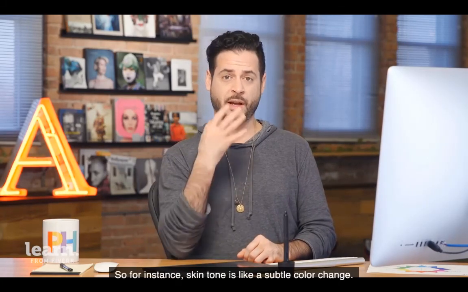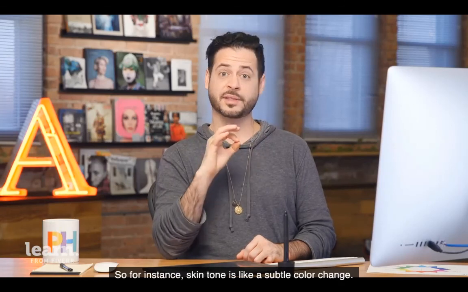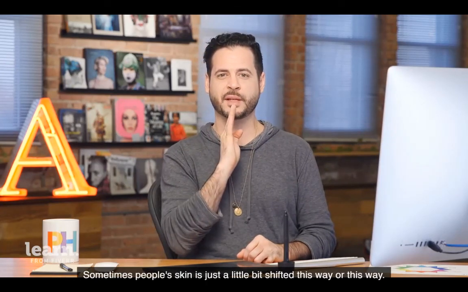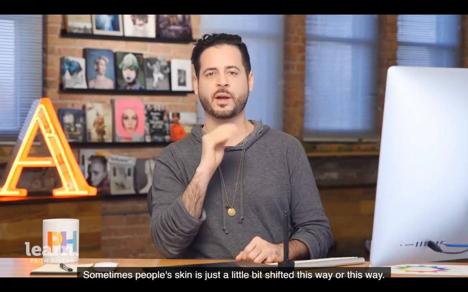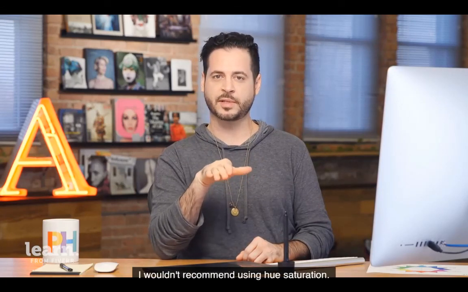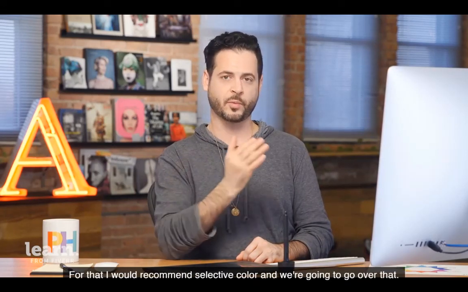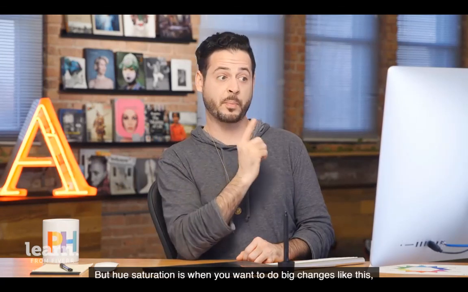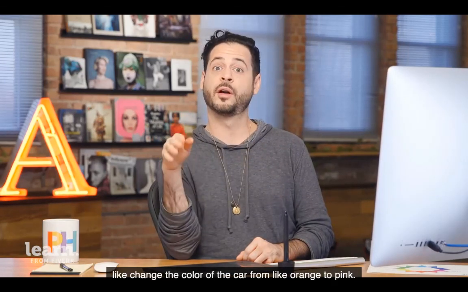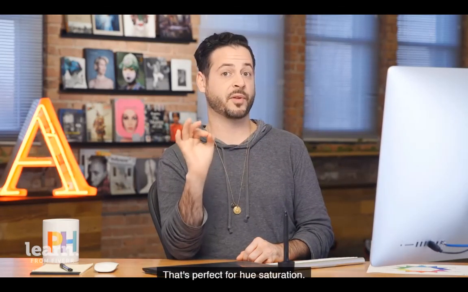So for instance, skin tone is a subtle color change, right? Sometimes people's skin is just a little bit shifted this way or this way. I wouldn't recommend using hue saturation for that. I recommend selective color, and we're going to go over that. But hue saturation is for when you want to do big changes like this, like change the color of the car from orange to pink. That's perfect for hue saturation.